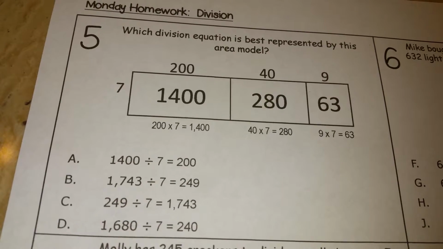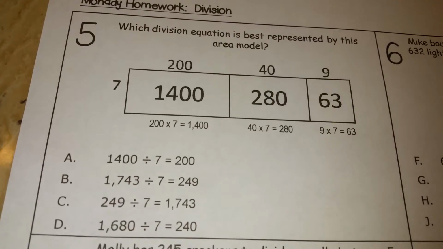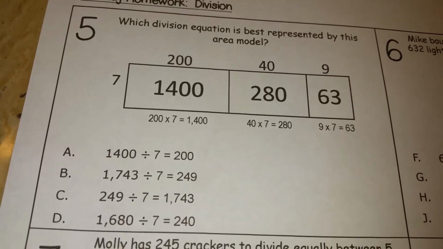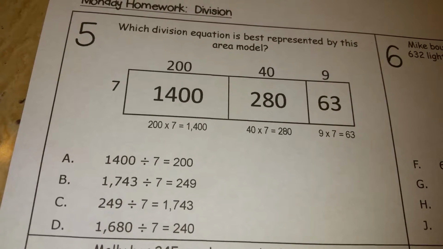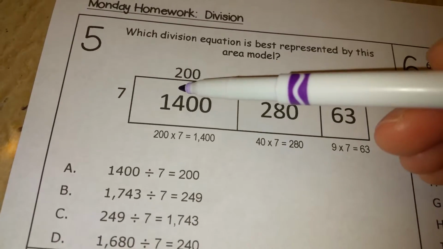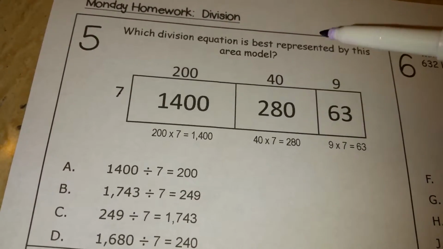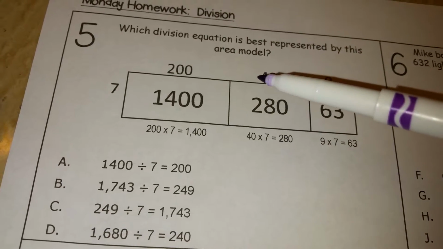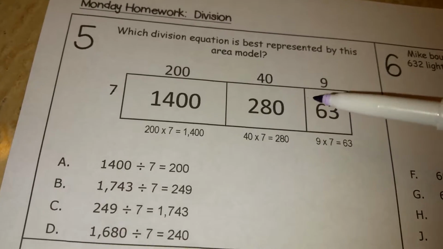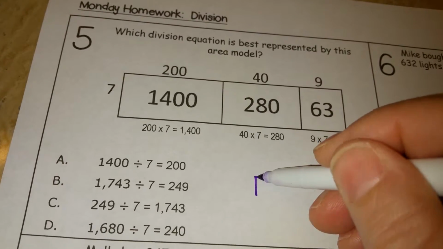Number 5 is an example of an area model that somebody has used to work out a division problem. All they want to know here is what is the division problem that they had. If you were going to use this to make the area model, you would have had the number divided by 7, and you would have done that step by step. You would have been breaking apart these 3 numbers, or actually a bigger number, but when you add these 3 up, that's the number that goes in the division box.